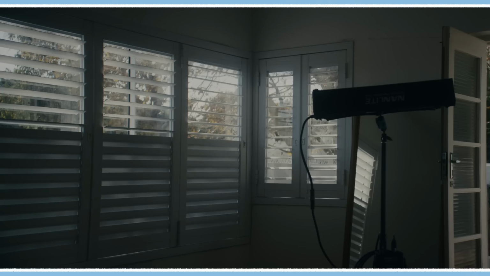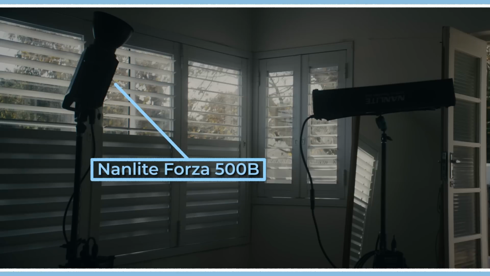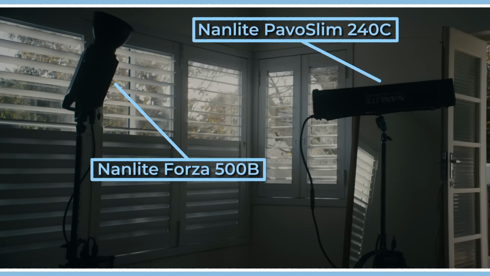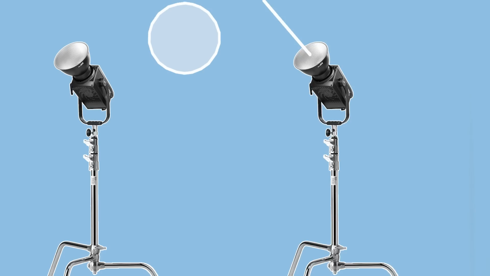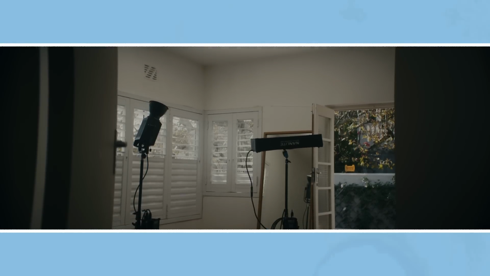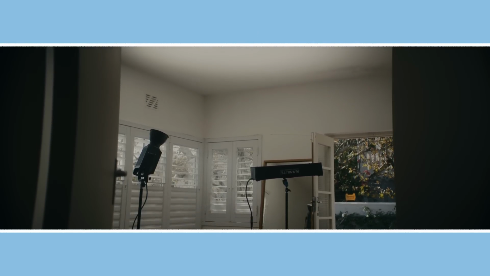The easiest way to do this is by taking your light source, putting it on a stand and angling it towards the ceiling. Here I've set up a 500B as well as Nanlite's new Pavo Slim 240C. The stronger the source outside is, the more ambient light you need to add inside to raise and balance the exposure level of the interior, so here I need quite a lot of artificial ambience.